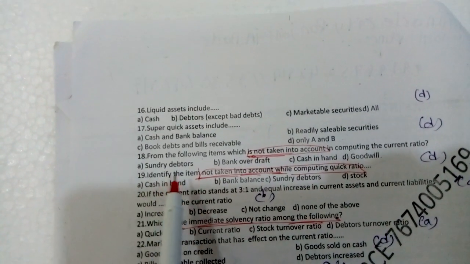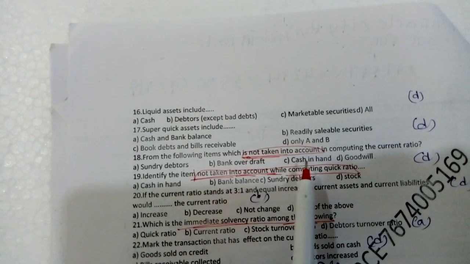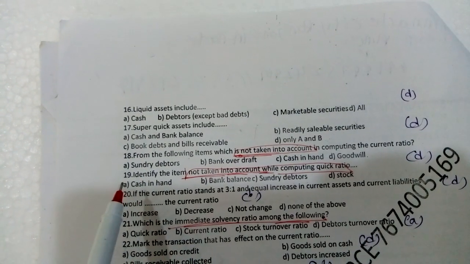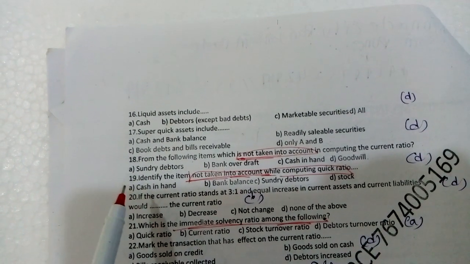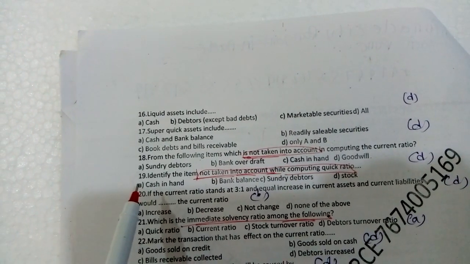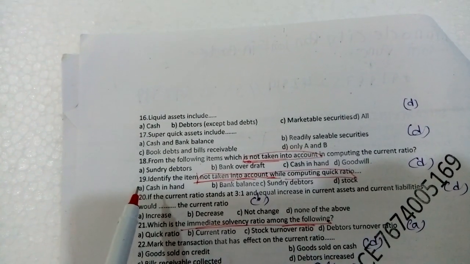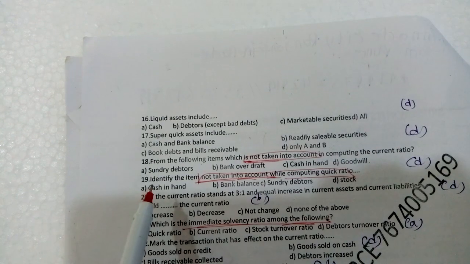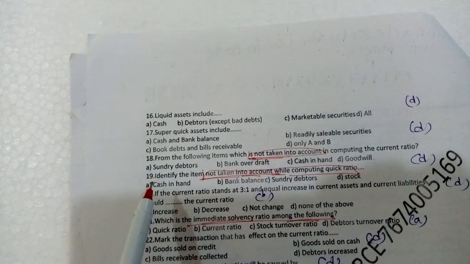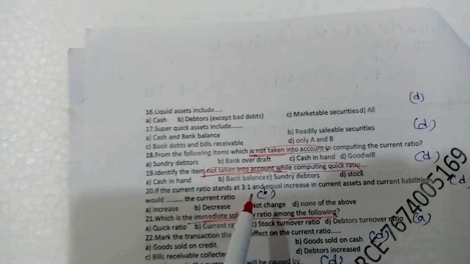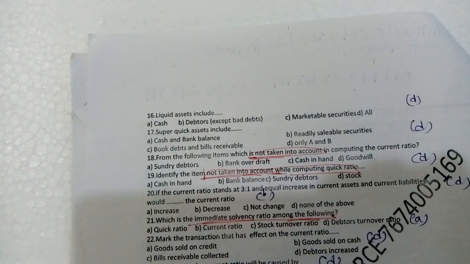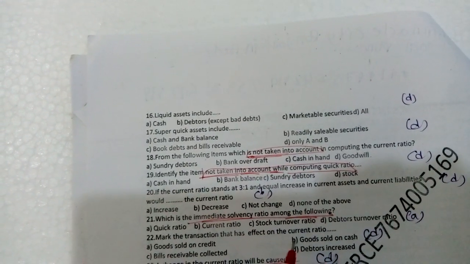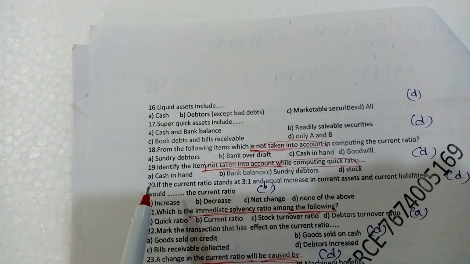18th question. From the following items, which is not taken into account in computing the current ratio? So, not considered in the current ratio. When we are solving multiple choice questions, we must read them 3-4 times. The question may be asking directly or indirectly. In these questions they are asking indirectly. I am repeating the question once more: from the following items which is not taken into account in the current ratio. So "not taken" means they are asking indirectly.